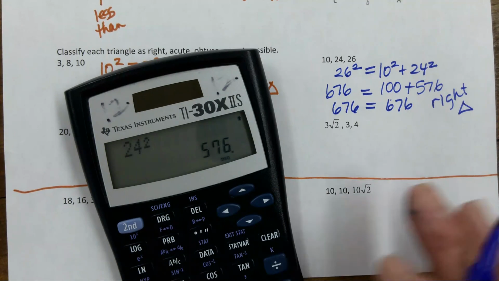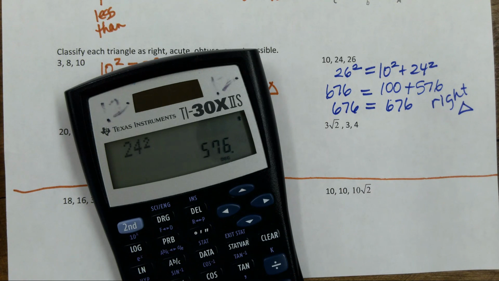Came out equal, therefore right triangle. Again, I'm going to pause the video and have you try the last 2.